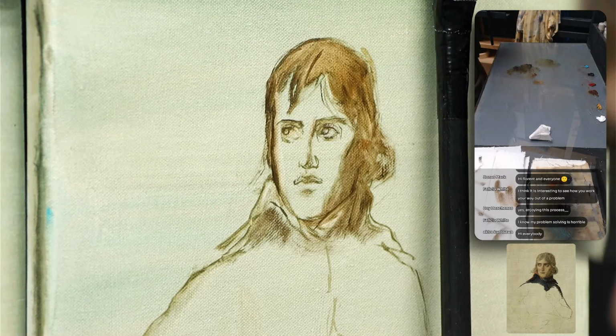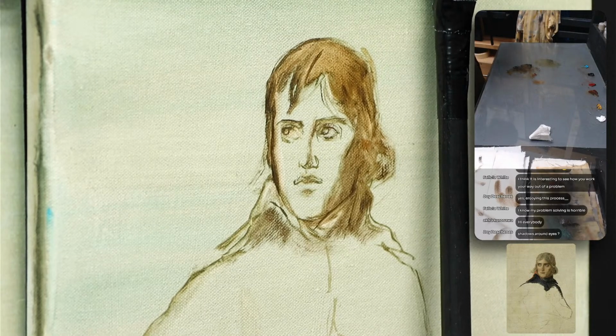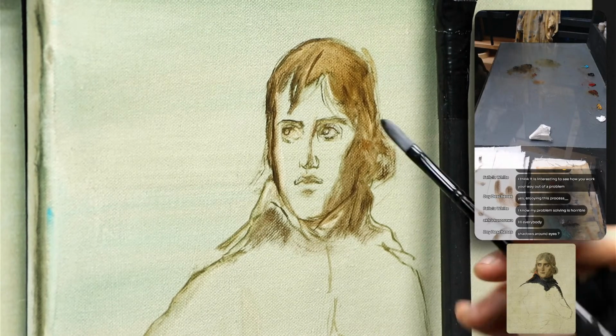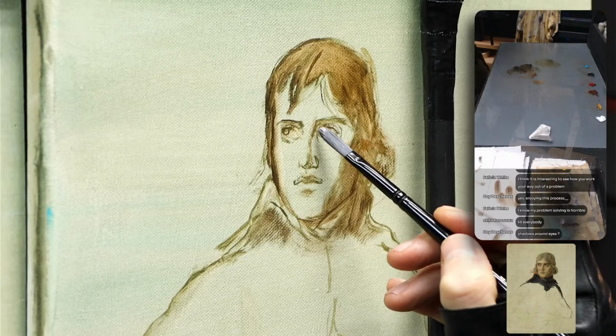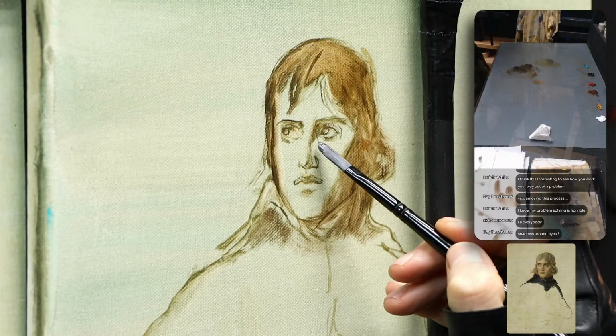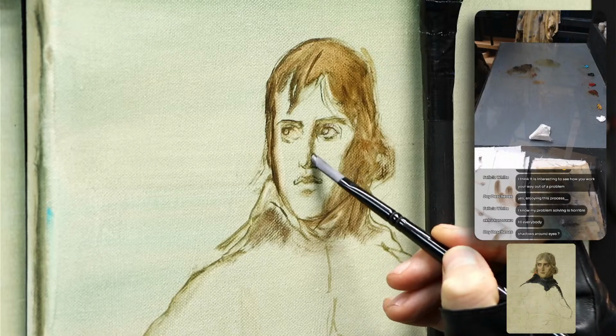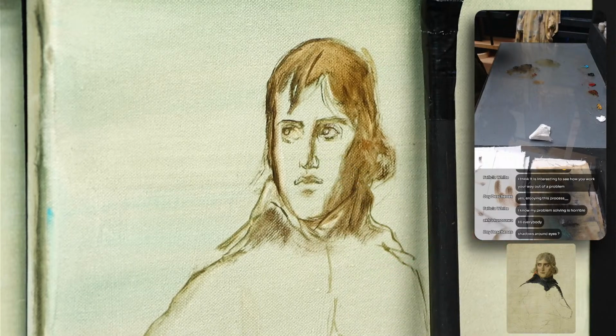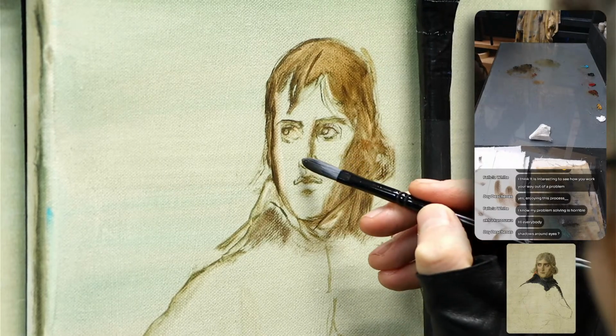So, hey Akira. Shadows around the eyes, it's just the eyes are not placed right. I'll make the shadows when the eyes are at the right spot.